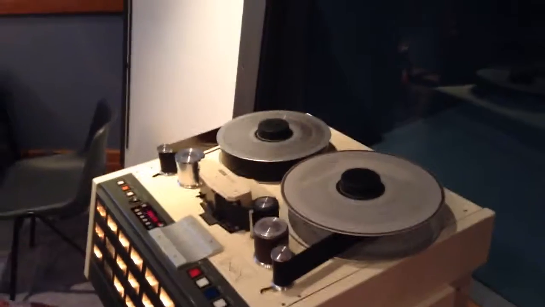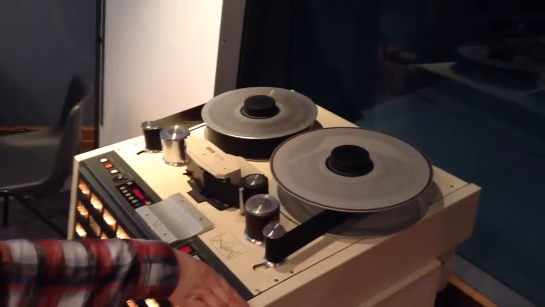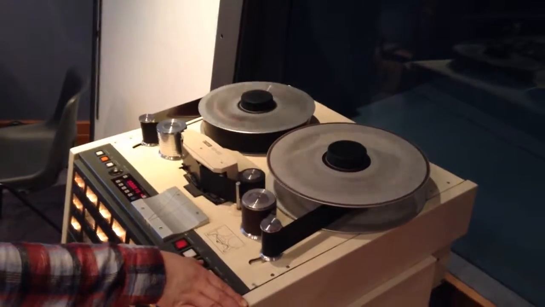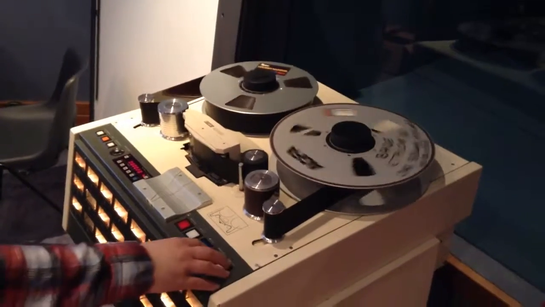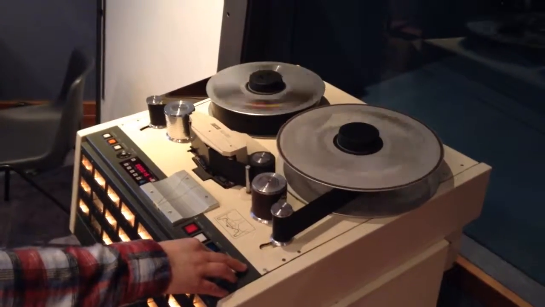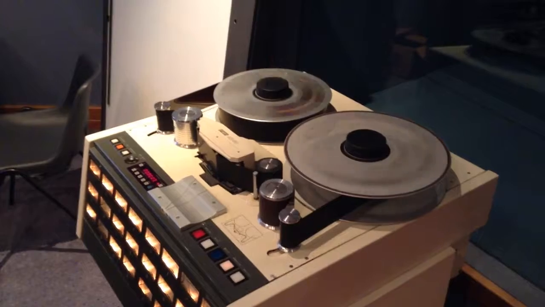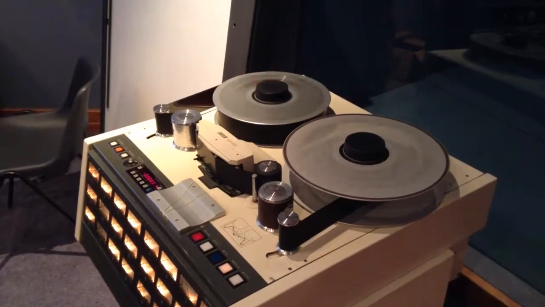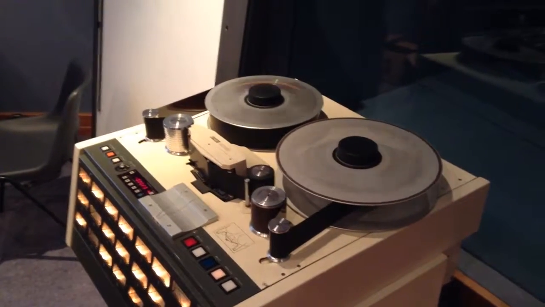And some of the analog tape machine emulators that you can get on software, some people can't really tell the difference between the digital emulators and the actual analog tape machine because the quality between them is getting so close.